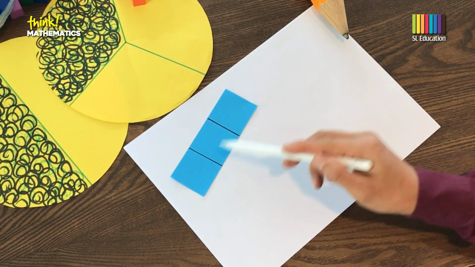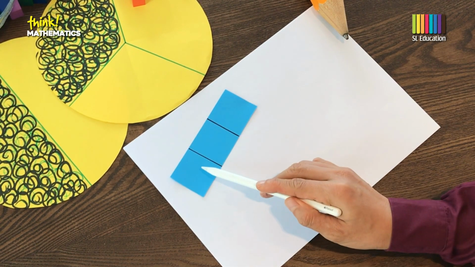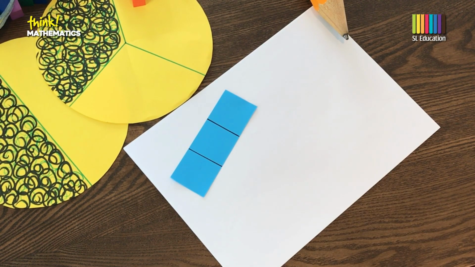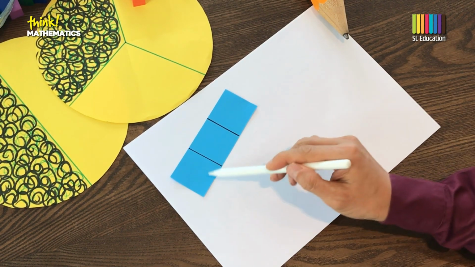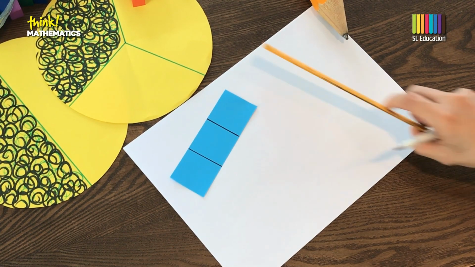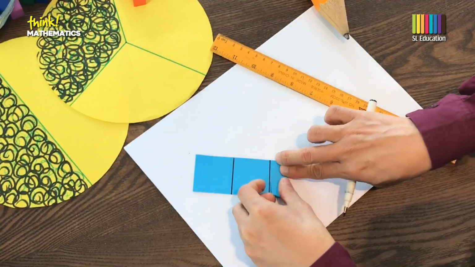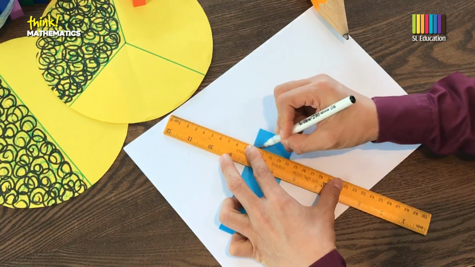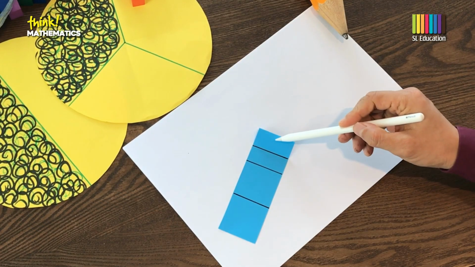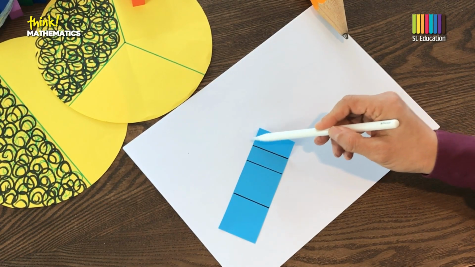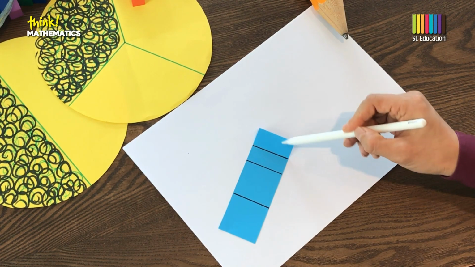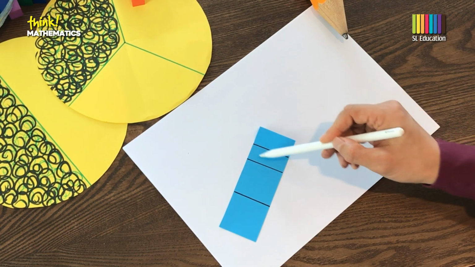This is 1, so this is 1/3. 3 equal parts make 1, that is 1/3. Can you imagine half of 1/3? We can draw it like so. This is half of 1/3. 2 of this make 1/3. So this is half of 1/3.